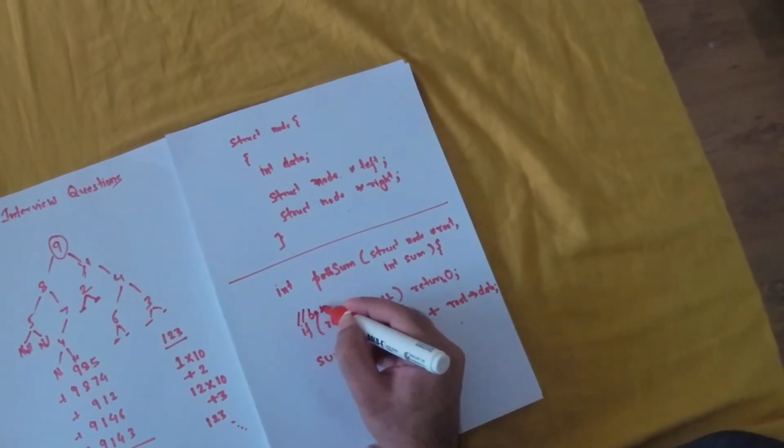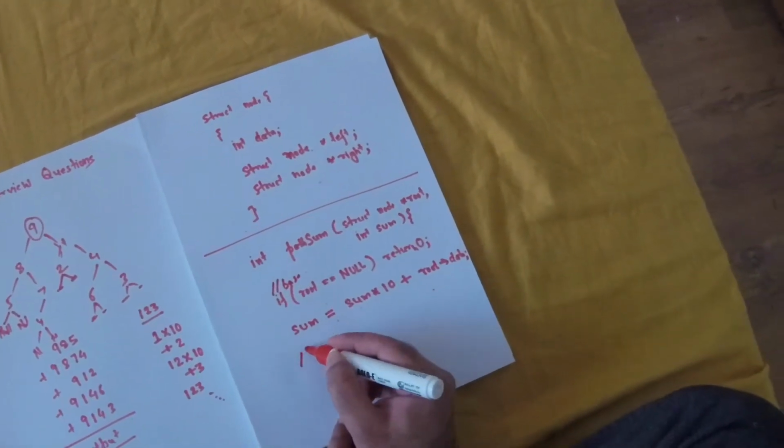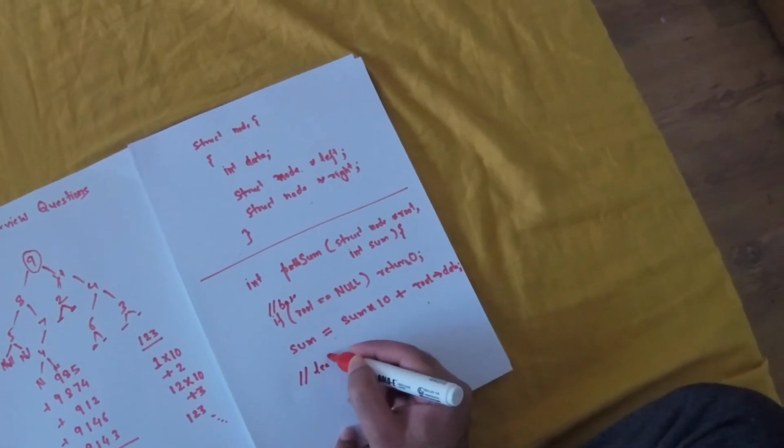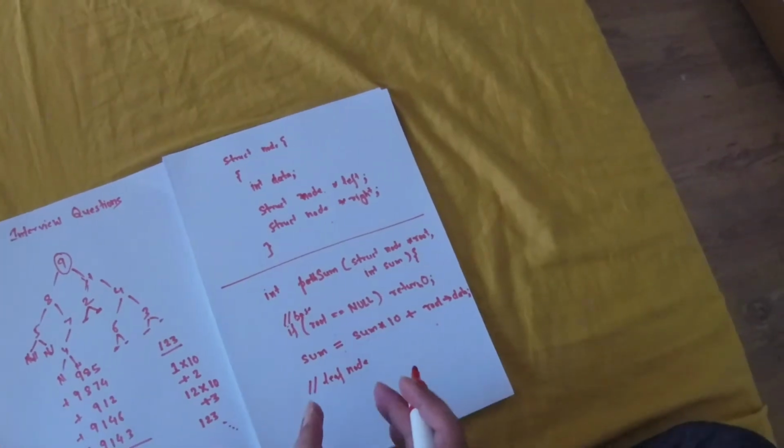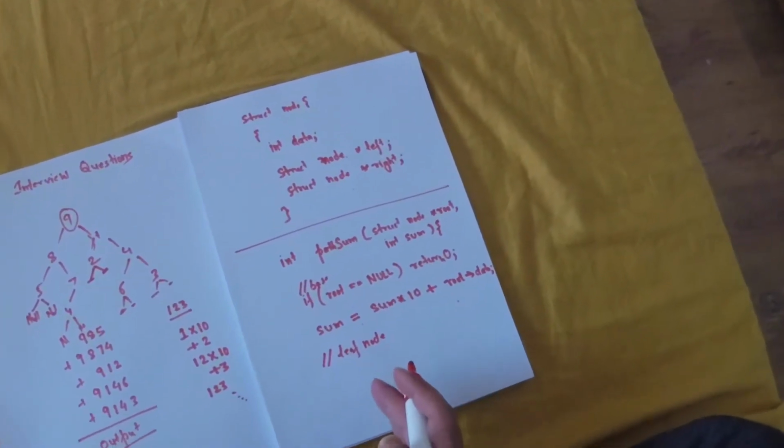This is for the base. Now, if the root is a leaf node, if it does not have a left or right child, it's a leaf node.